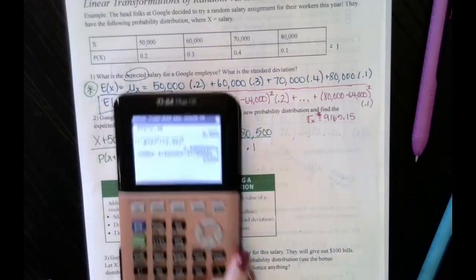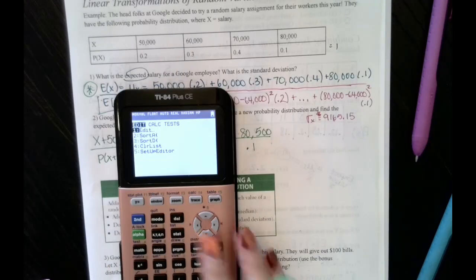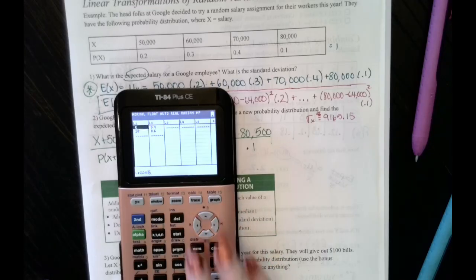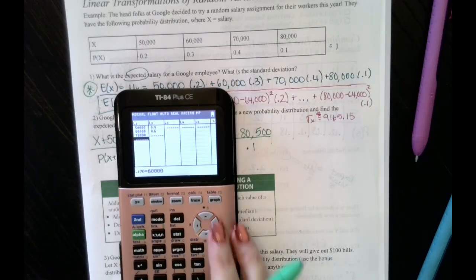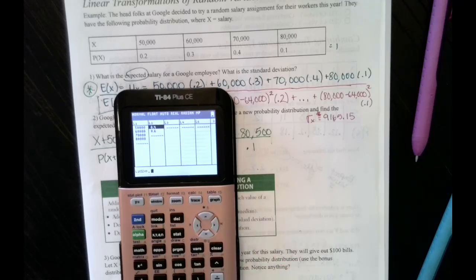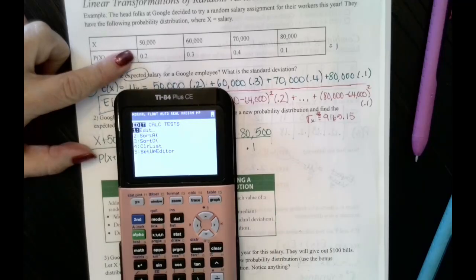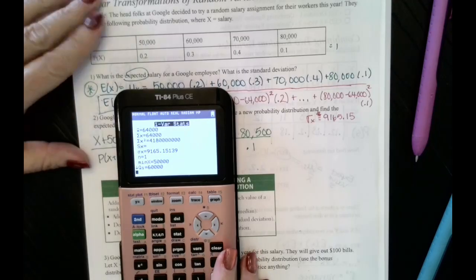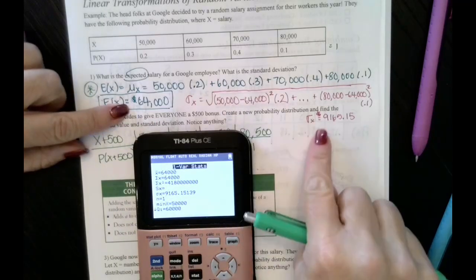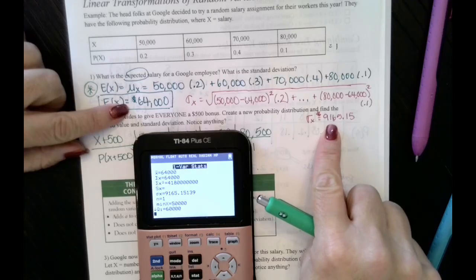So if I plug this in my calculator, I'm going to go back into Stat, Edit, and put my values in: 50,000, 60,000, 70, and 80. And then I'm going to put my probabilities in at 0.2, 0.3, 0.4, and 0.1. So here are my probabilities. I know these are the values from the first one. If I run this, stat calc 1-Var, here's the data that I came up with a minute ago. So I had the average here at 64, and then the standard deviation at 9,165.15.